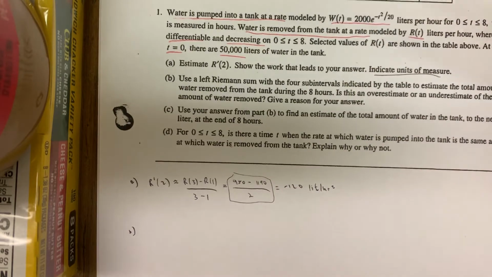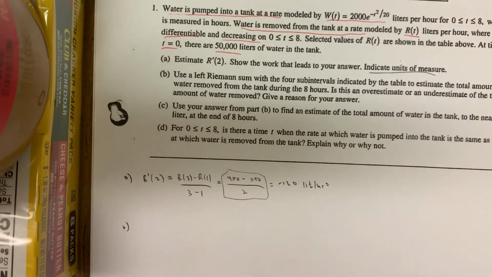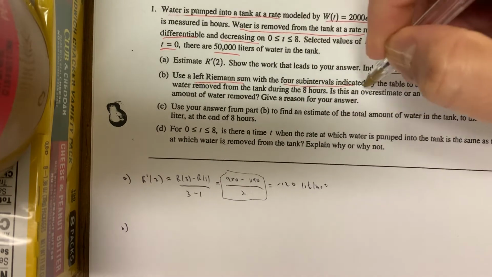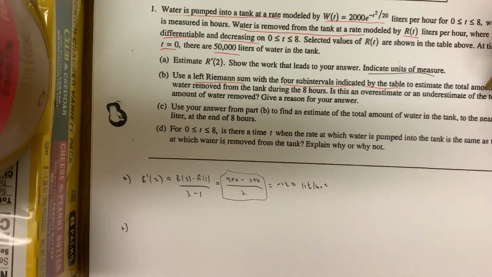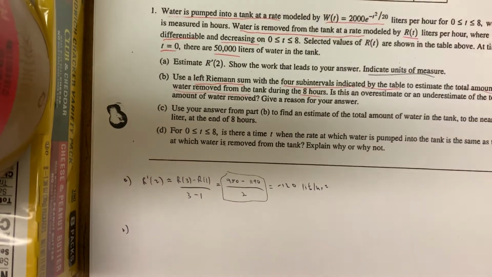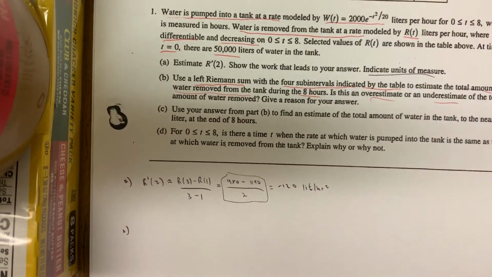Probably due Friday. B, this is a great problem. Use a left Riemann sum. So that's kind of cool. With 4 subintervals indicated by the data in the table to estimate the total amount of water removed from the tank during the 8 hours, and then they want to know if it's an overestimate or an underestimate of the actual total amount of water.